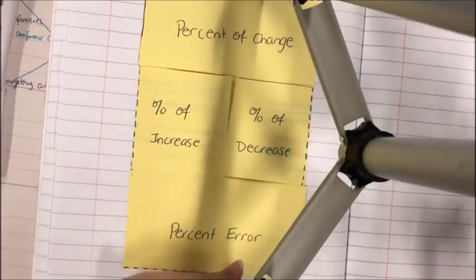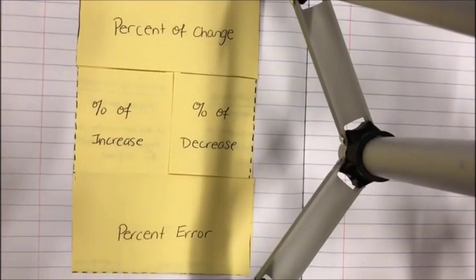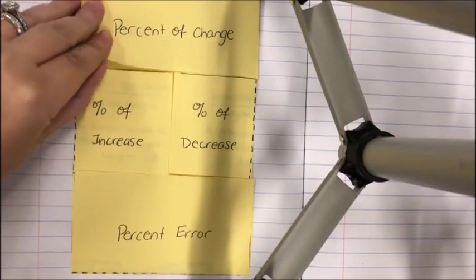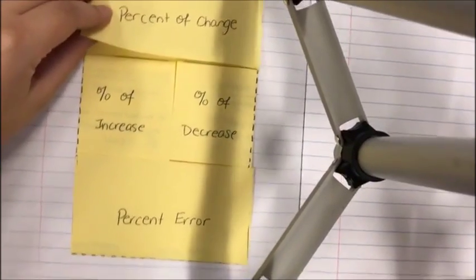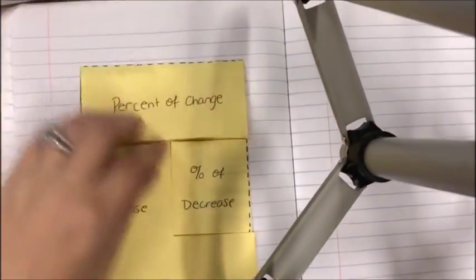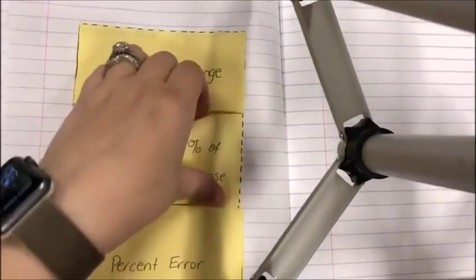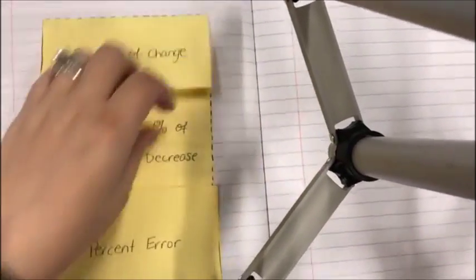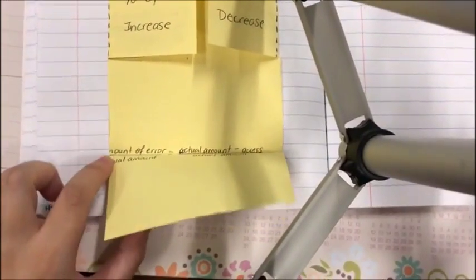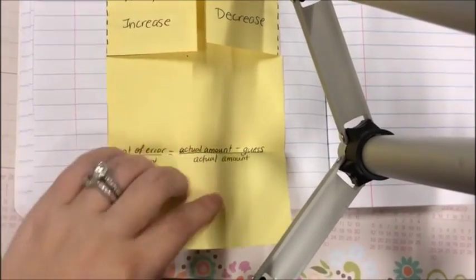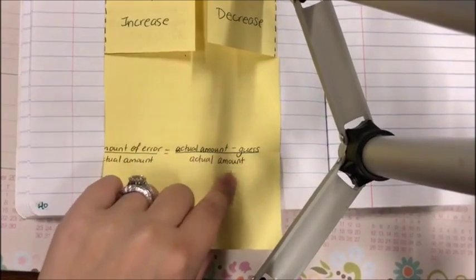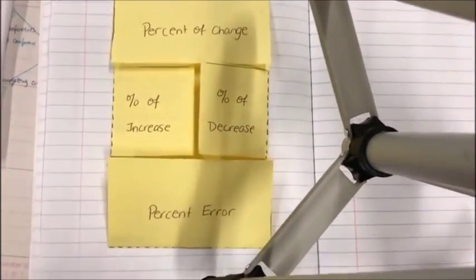All right, I also want to talk a little bit about this foldable here on page 40. So this is attached to lesson 5, chapter 2, lesson 5. Okay, so this is the percent of change and percent error foldable. So it's just a reminder of how you find the percent of change, percent of increase, percent of decrease. Okay, it gives you examples and the percent error. And some of you may have had to cut this off, it's amount of error over the actual amount. Okay, so you take the actual amount minus the guess over the actual amount. All right, and that is on page 40 for your reference.